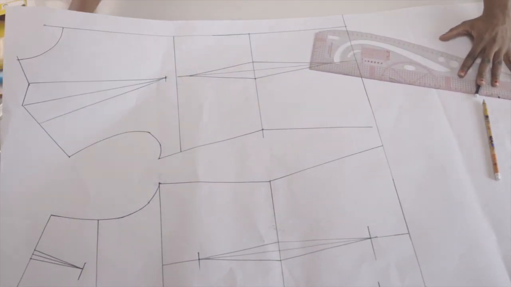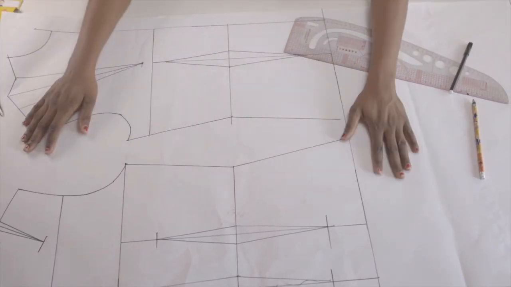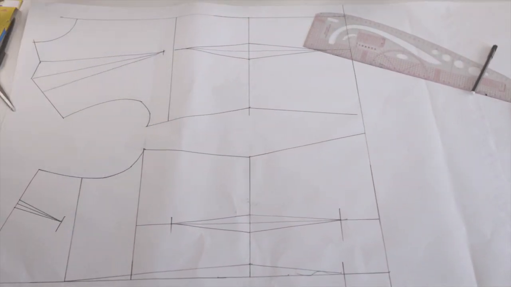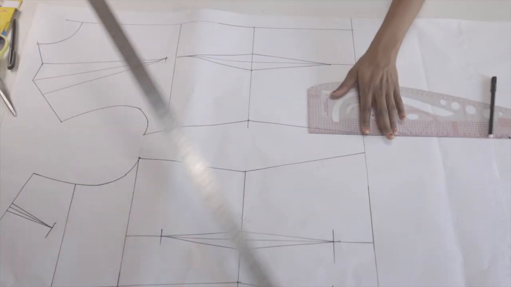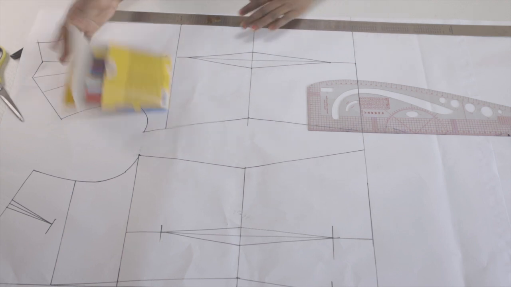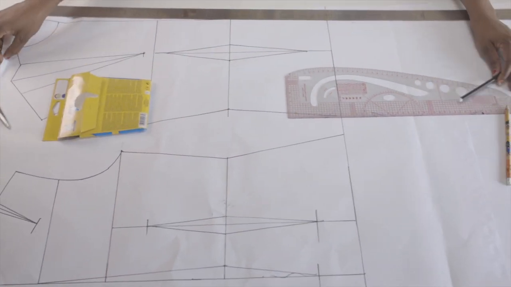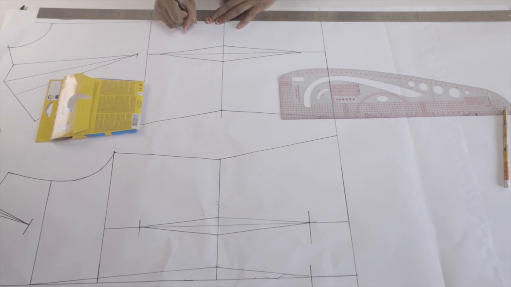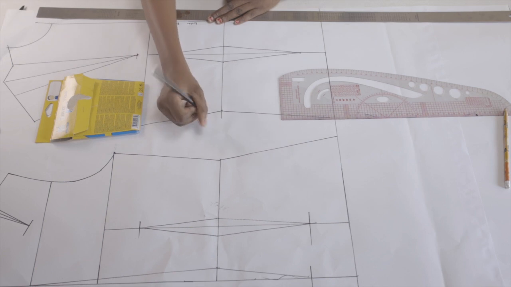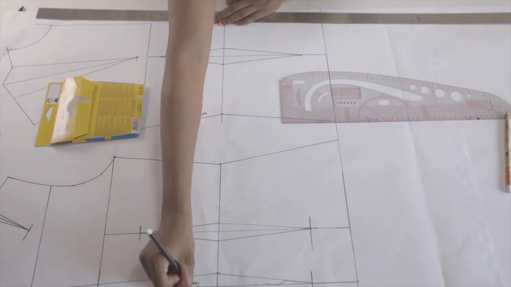So I have my extended dress block. This is it. What I'm going to do right now is use my long ruler to extend the center front. Don't forget that we label our points. So this is my center front, this is the side, and this is my center back.